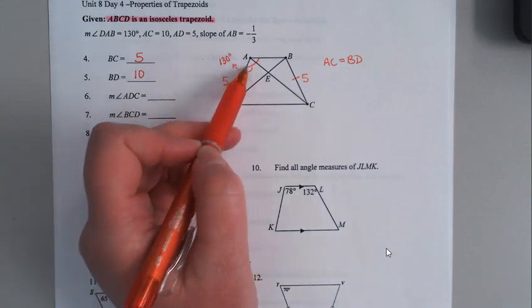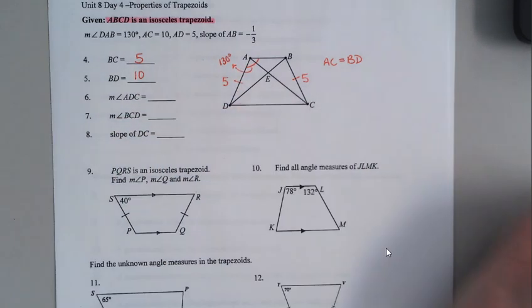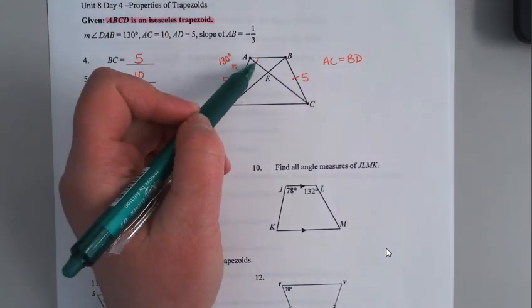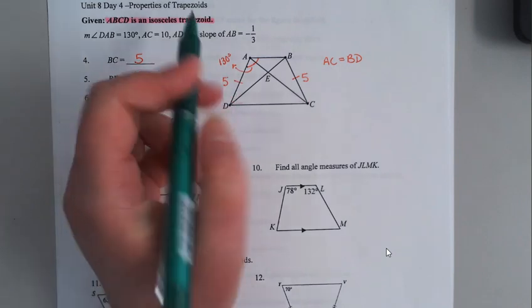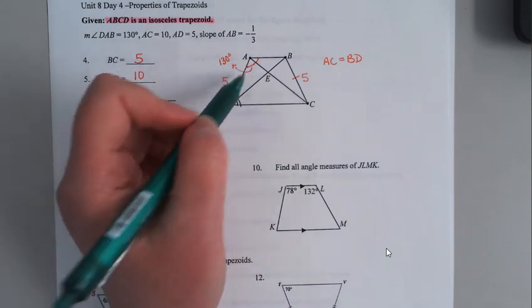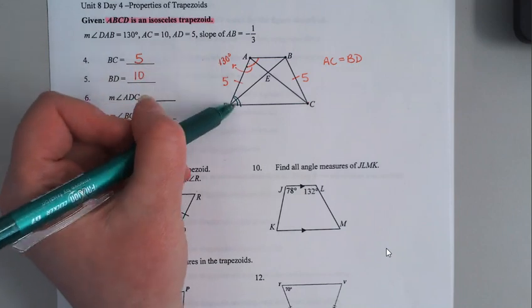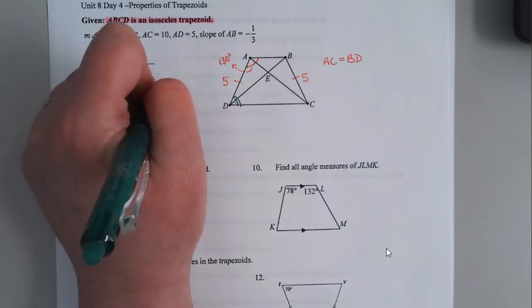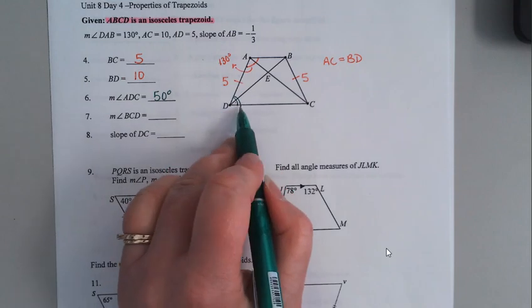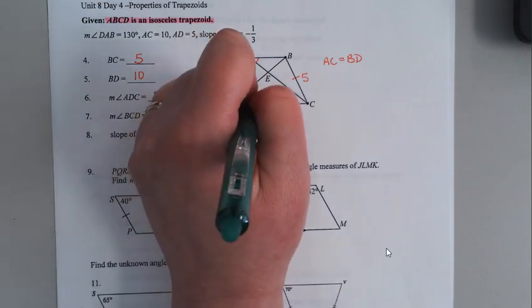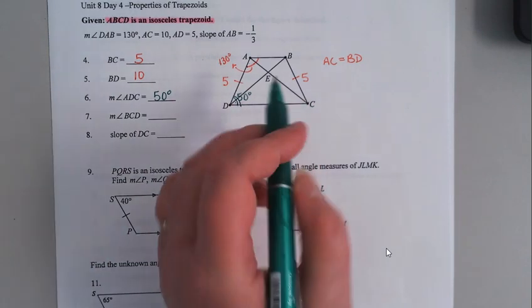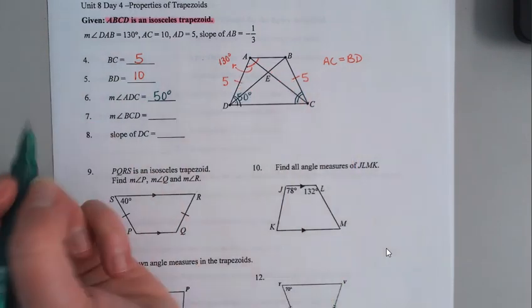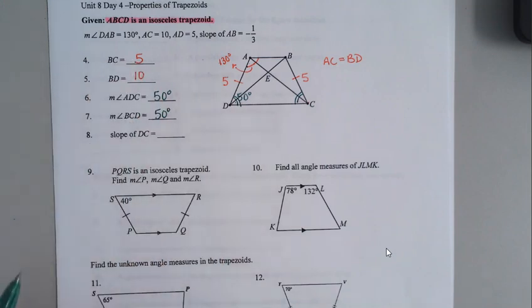Measure of angle ADC. And we remember that these consecutive angles between the bases, so one with this base up top and one with this base down here, they have to be supplementary. So if this one's 130, this one would be 50. 180 minus 130 is 50 degrees. Measure of angle BCD, so that's this angle over here. Well, these base angles have to be congruent, so that will also be 50.